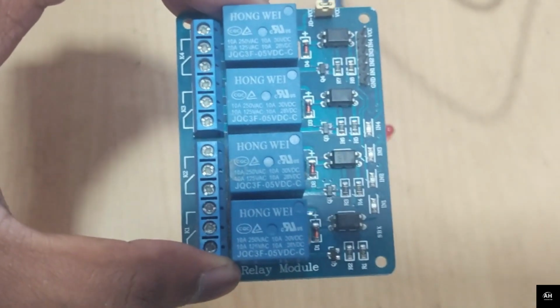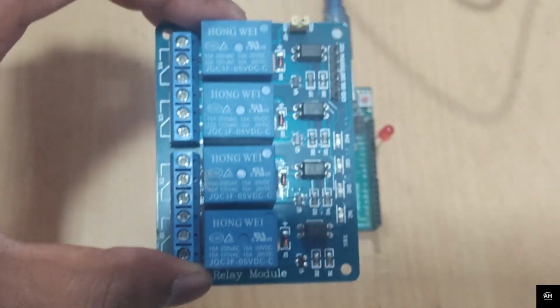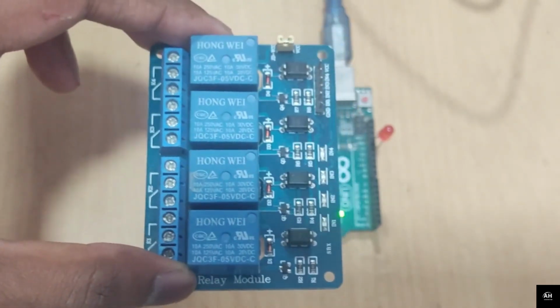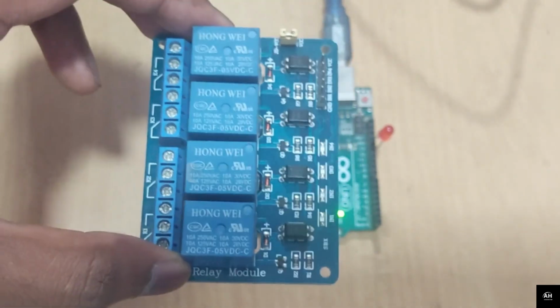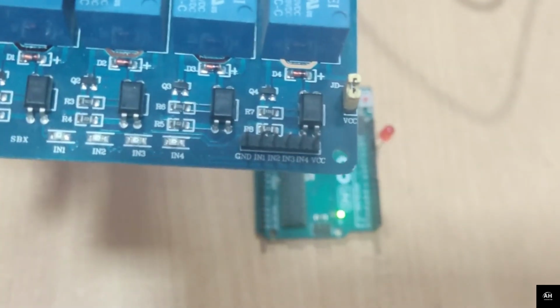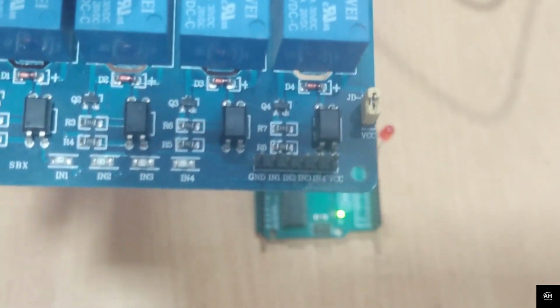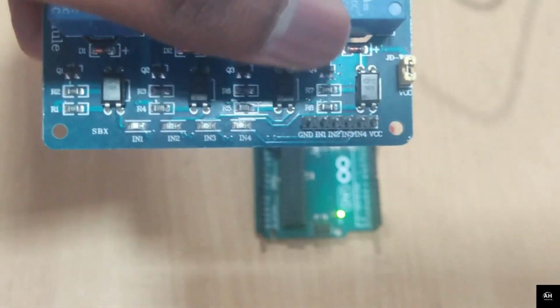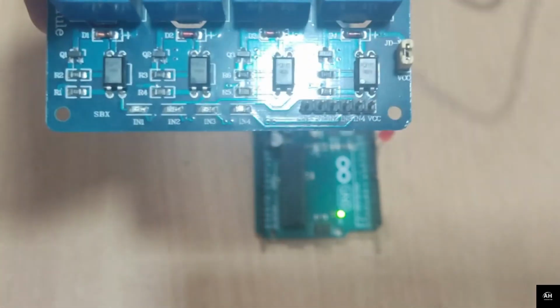So you can see on the screen, I have this relay module, which is a 4-channel relay module, using which we are going to be controlling this relay with the help of the code that we have written for controlling the LED through the user input. Now you can see there are basically 6 pins which are available on this relay module. The first one is the ground pin, and the other 4 are the digital pins for controlling the relay modules, and the last one is the 5V.